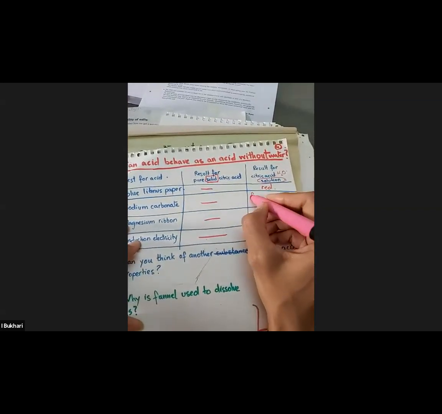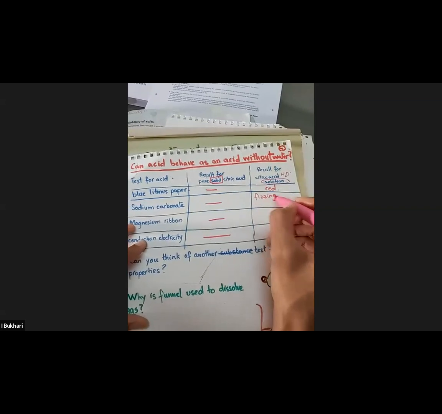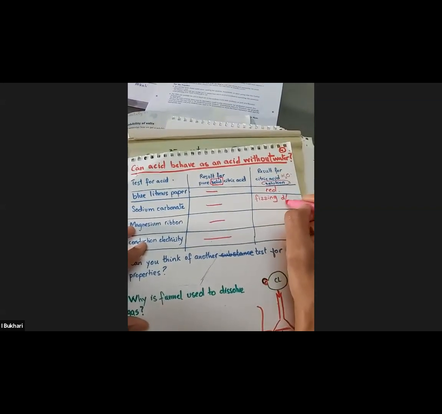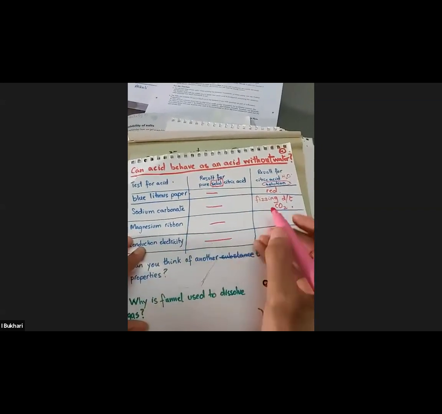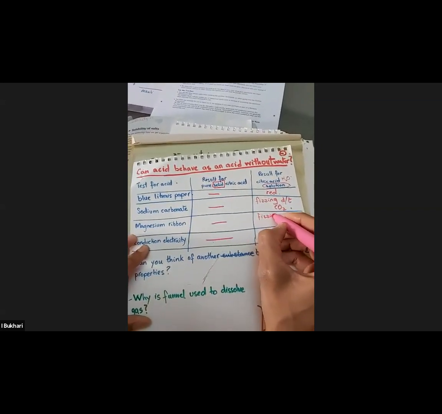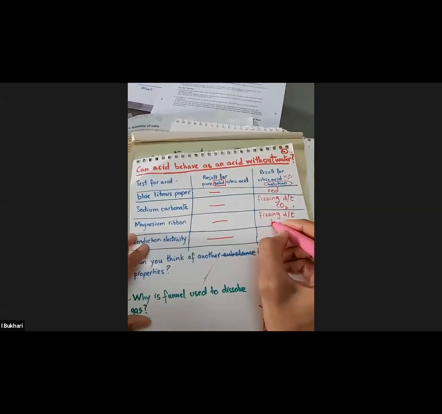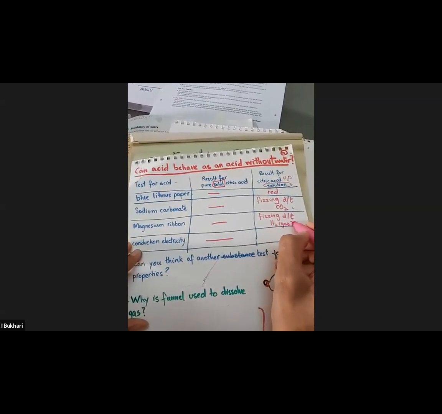Okay, so fizzing due to carbon dioxide. Magnesium ribbon, again, fizzing due to hydrogen gas.